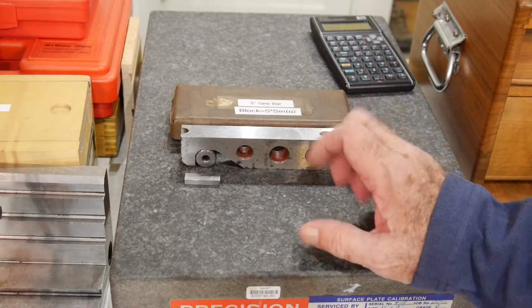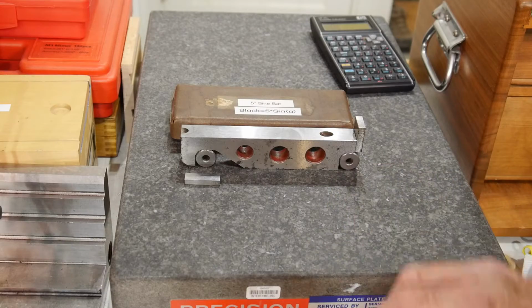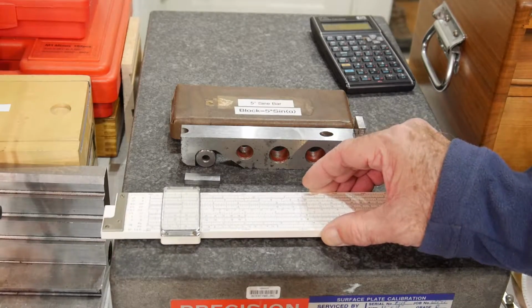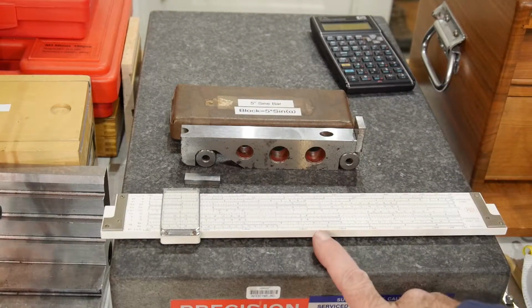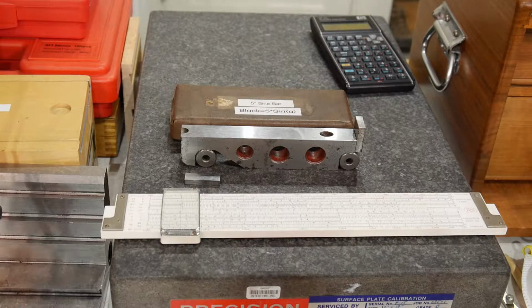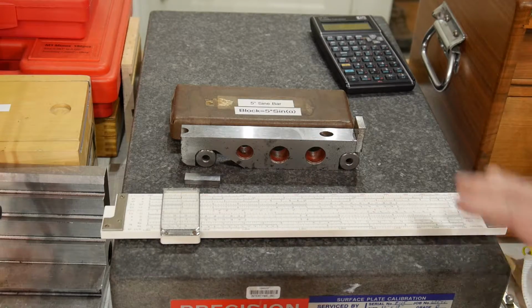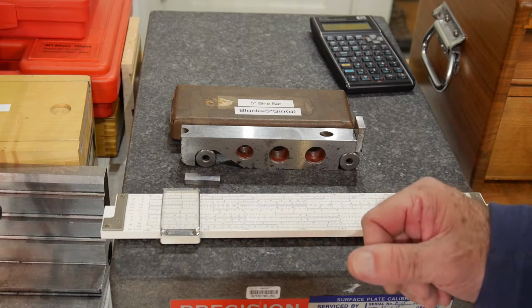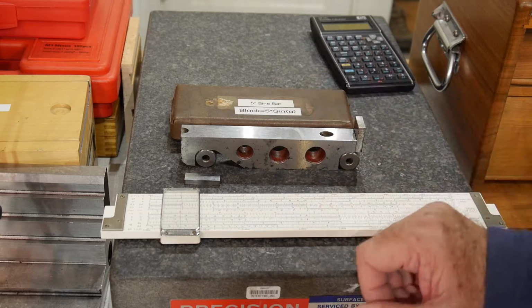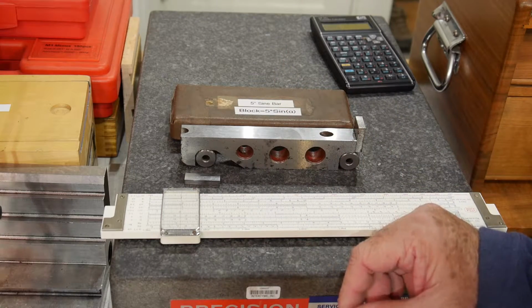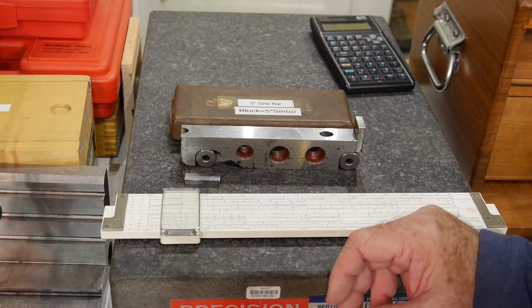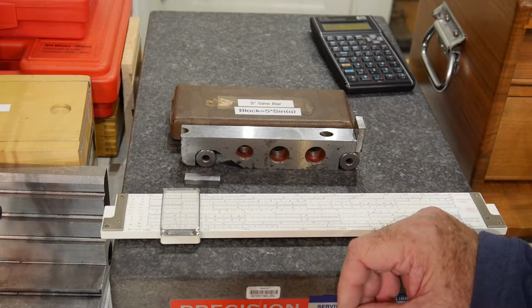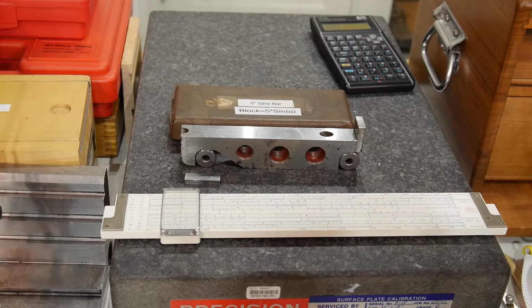And what this video is going to be about is sine bars and slide rules. And what do they have in common? They actually have a common ancestor. Both of these items are predated by an instrument that was used quite extensively back in the 1700s, and you just don't see them anymore, and most people don't know what they are.